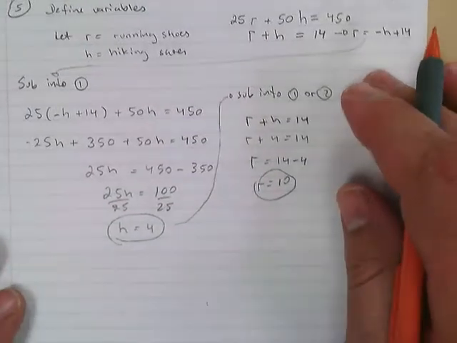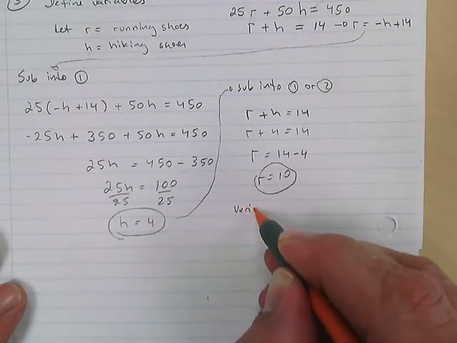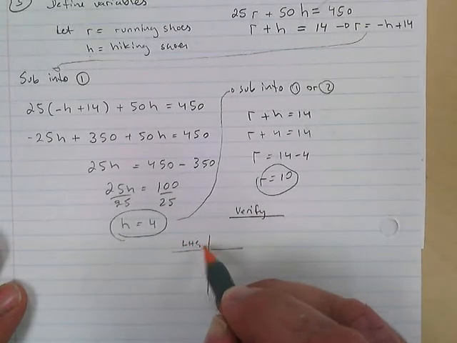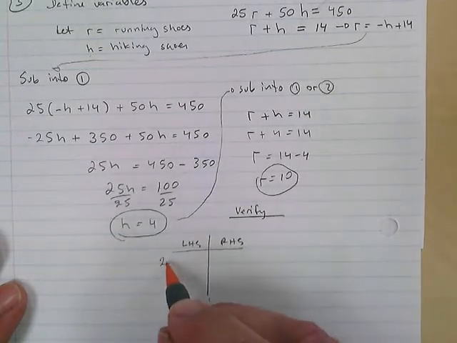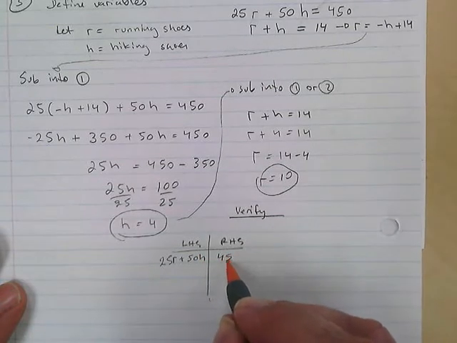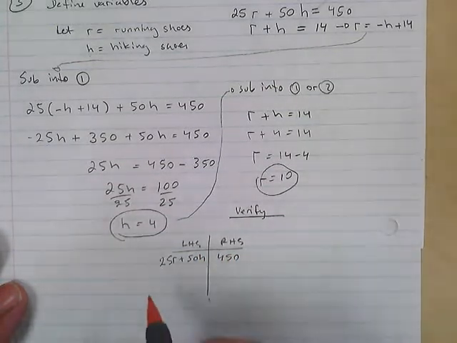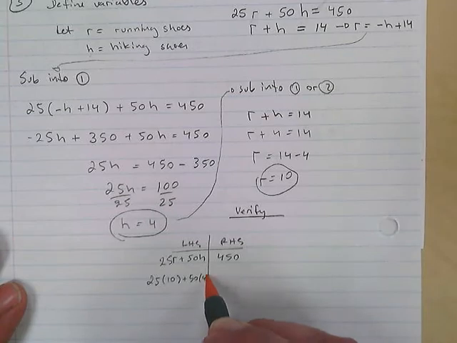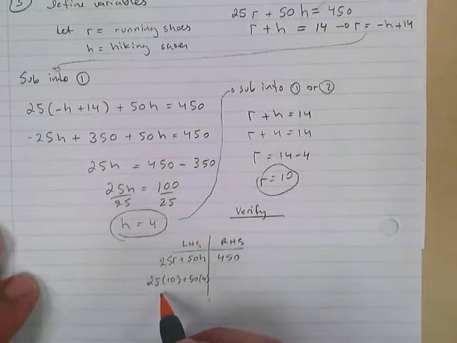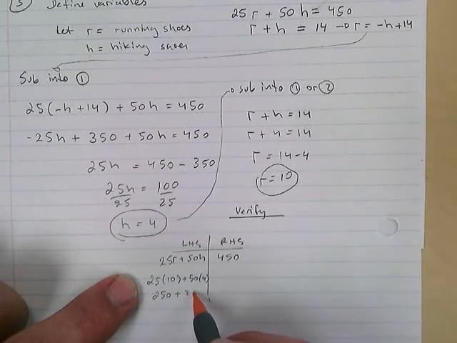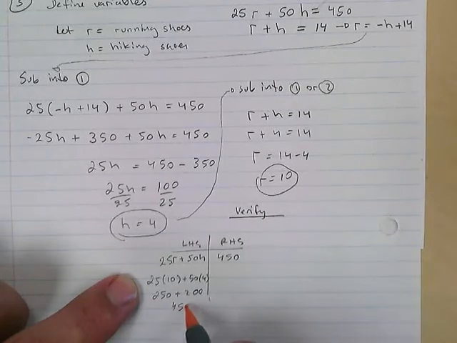So we're going to verify. And that shouldn't take too long. Let's make a T here. Left hand side, right hand side. We're going to go 25R plus 50H. So be careful that you copy everything correctly. So 25 times 10 plus 50 times 4, this would give you 250 plus 200, right? 250 plus 200, and that is 450. So left hand side equals right hand side.